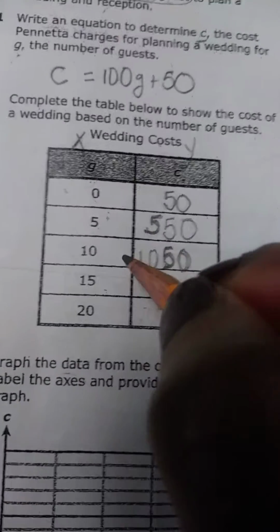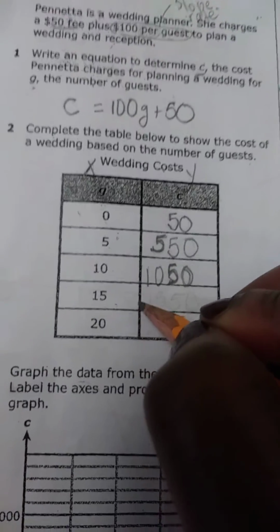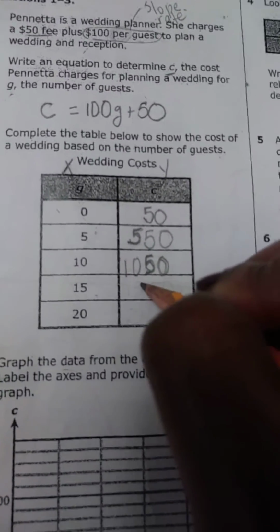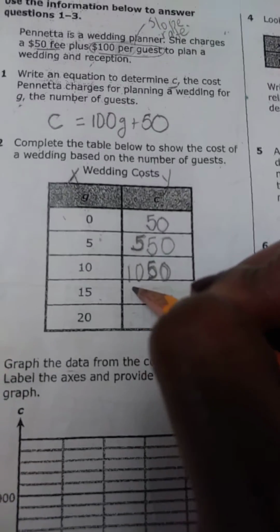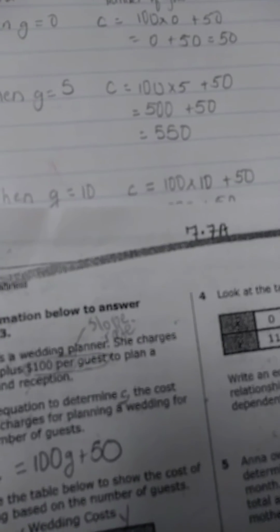Okay, can you solve it when g is 15? Teachers give the students about 1 minute to solve this, and then we'll resume after 1 minute. So pause the video here and give the students about 1 minute to solve it. Okay, let's see what you did.